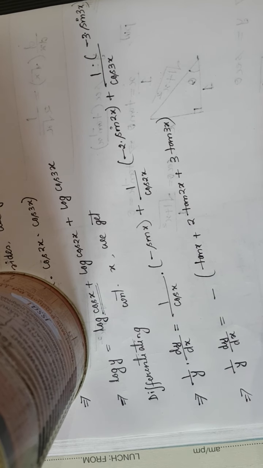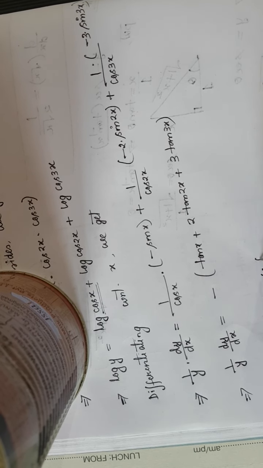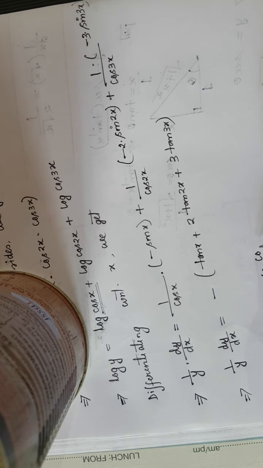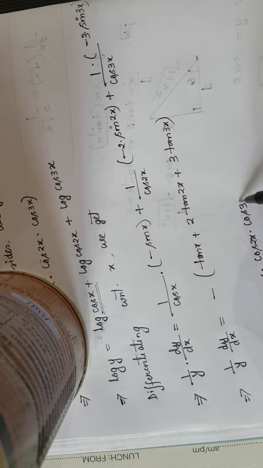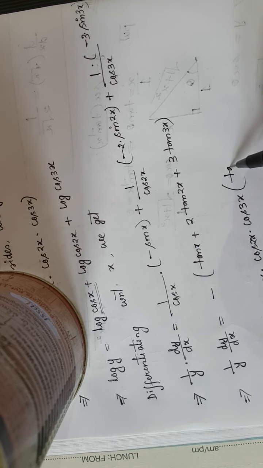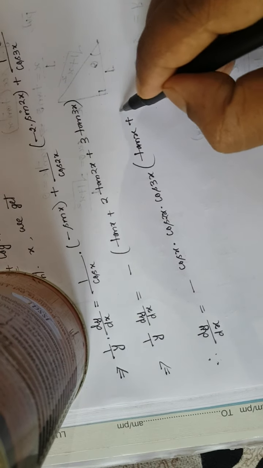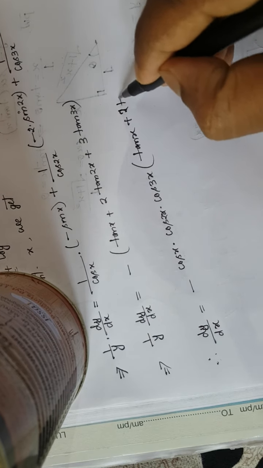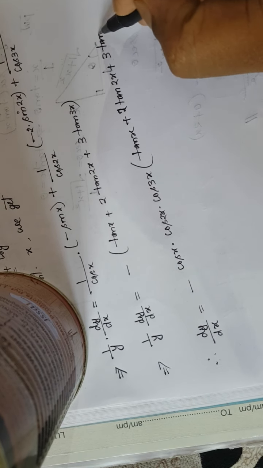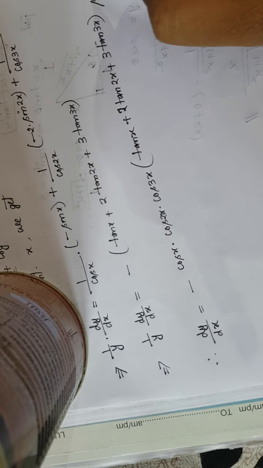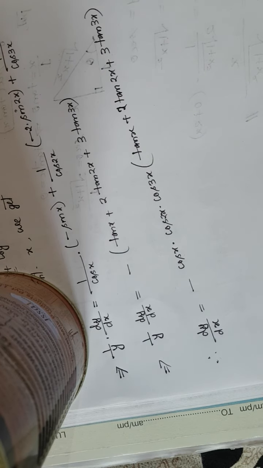What is y? y is equal to cos x into cos twice x into cos thrice x, which gets multiplied to tan x plus 2 tan twice x plus 3 tan thrice x. This is your required derivative.